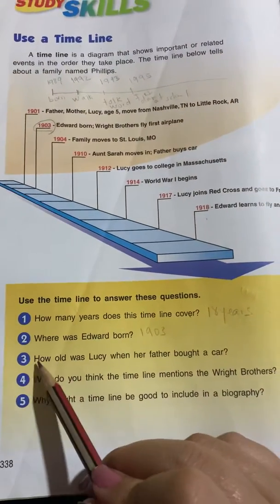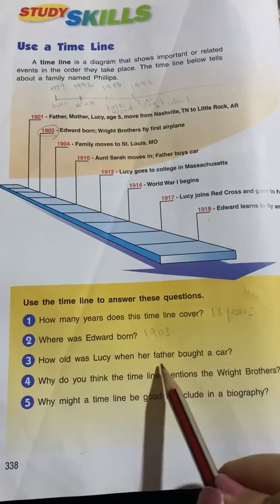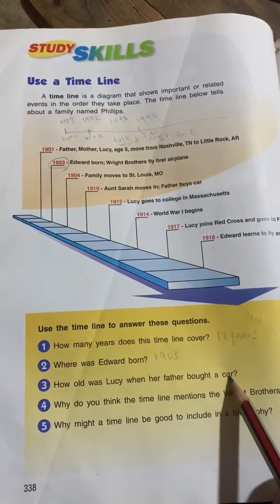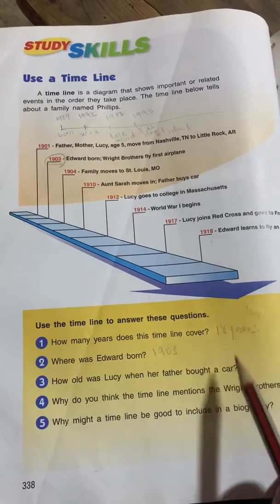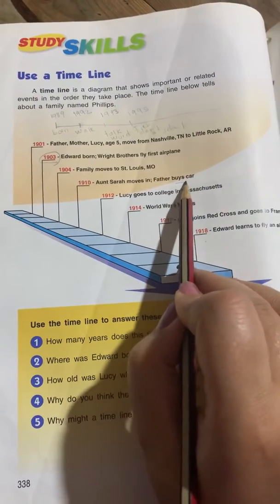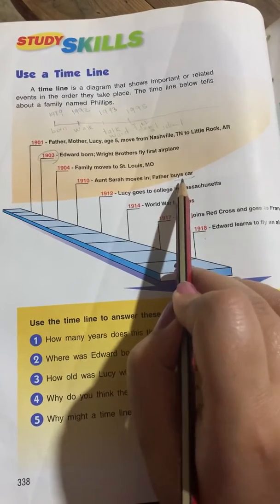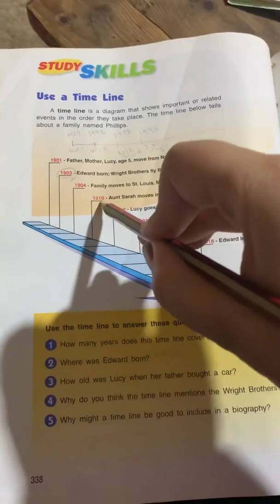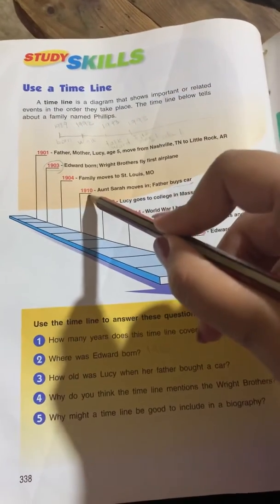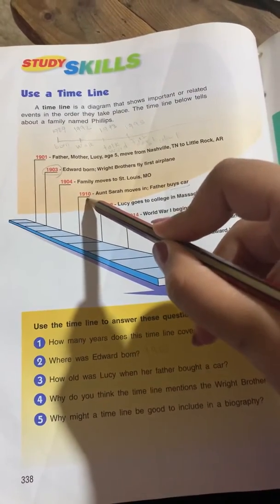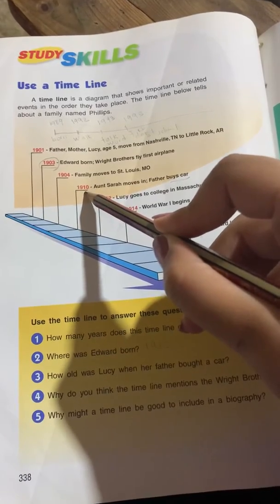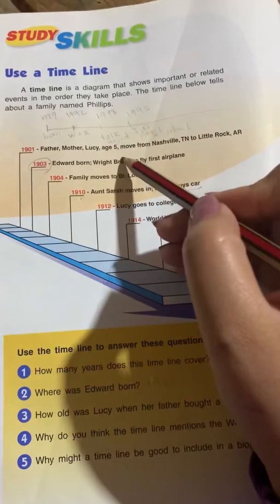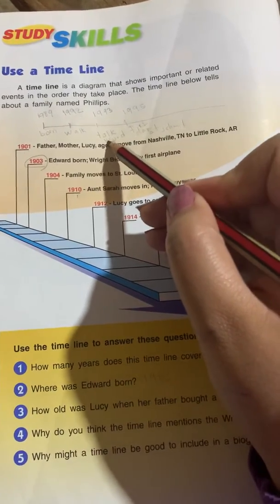How old was Lucy when her father bought a car? When did her father buy a car? Here. Buys a car. He bought the car in 1910. Okay, so how old was Lucy here? See, in 1901, Lucy, she was 5.